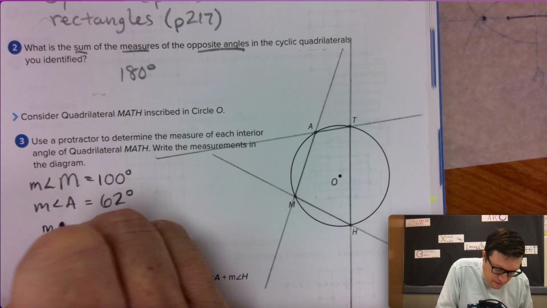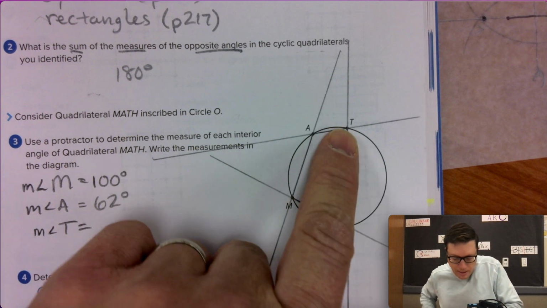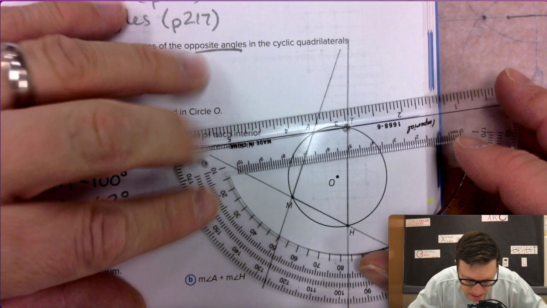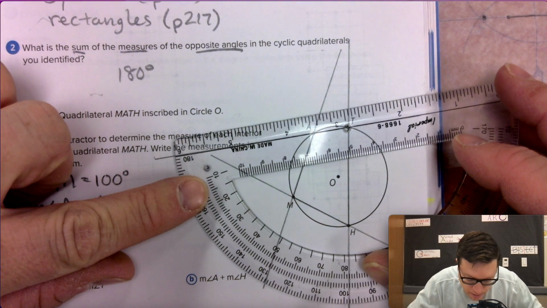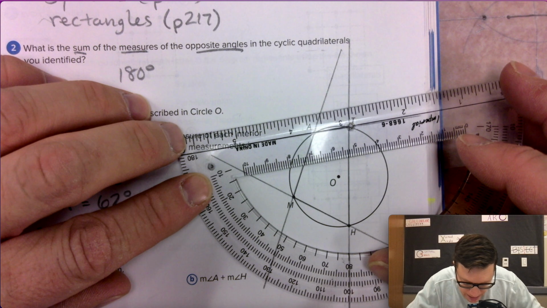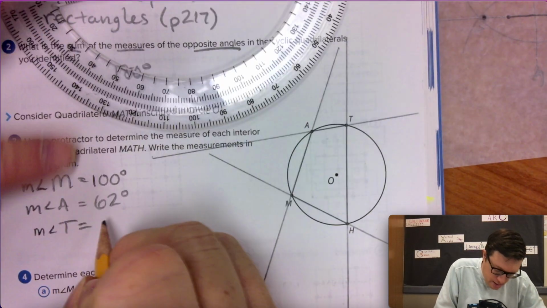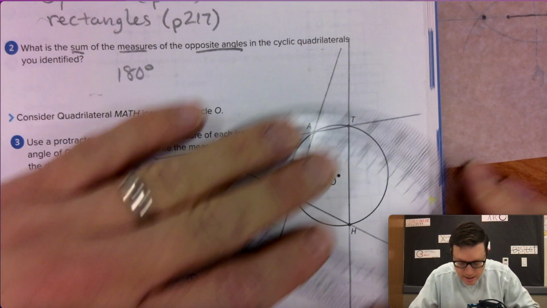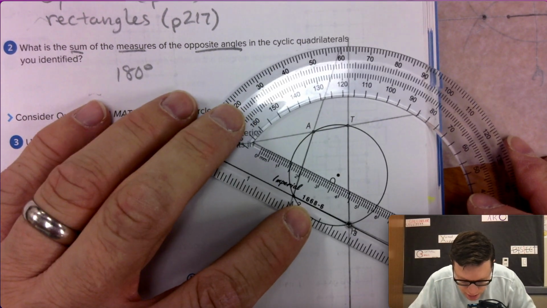The measure of angle T, so that's up here. Center up the T, line up the black line with the arrow, and then it looks like it's about 80 degrees. And then the measure of angle H, so that's down here.